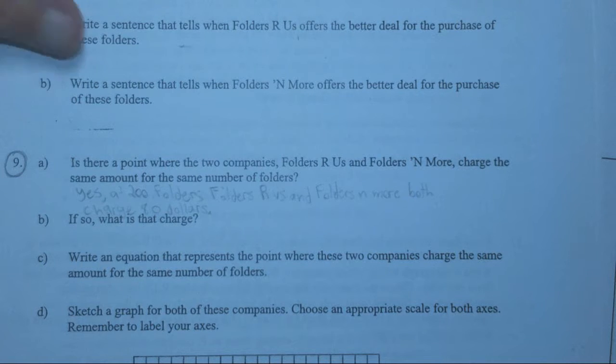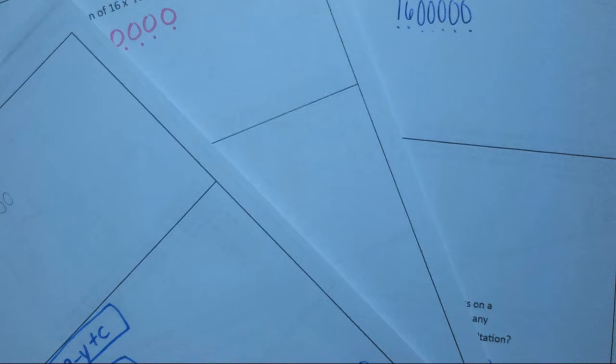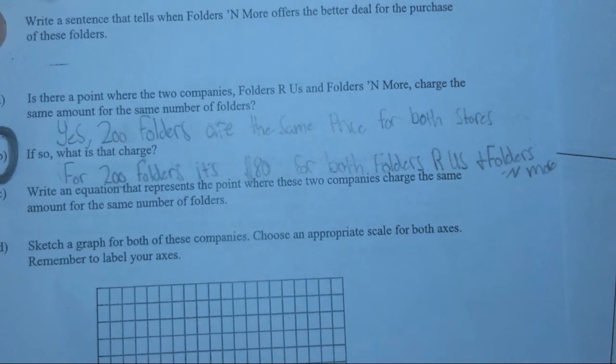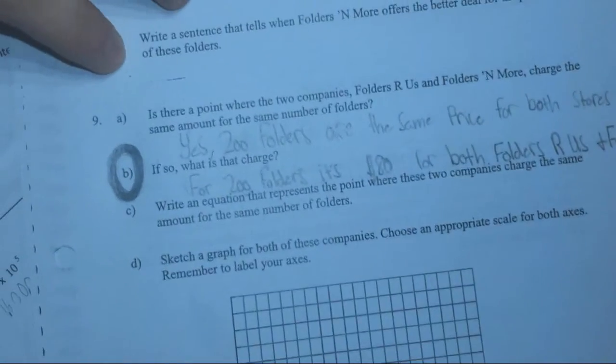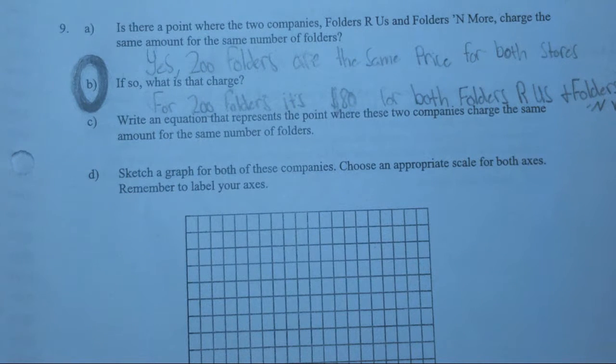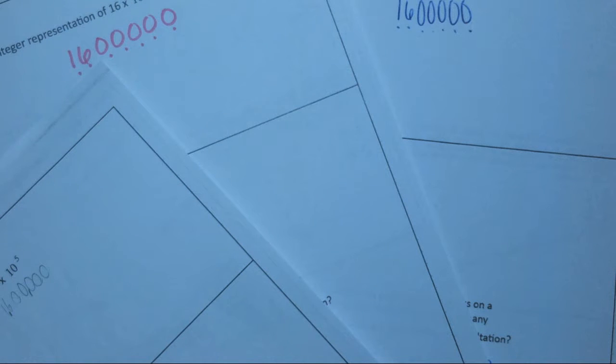Okay, and then Owen, you're up. Well, there's his answer. He's already answered your question, I think. With question A, it said, are there two points that they both equal the same for Folders R Us and Folders and More? And if so, what is the charge? For 200 folders, for Folders R Us and Folders and More, they both equal $80. Does anyone have any questions for Owen? I feel like him and Gavin had the same question in some ways.